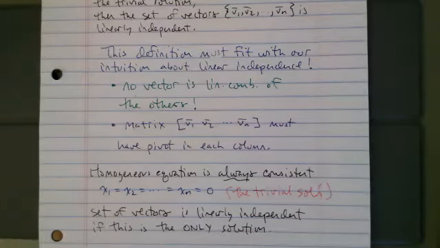Take your ball and go home. So the homogeneous equation is always consistent because the trivial solution is always a solution. We're wondering if this is the only solution. If the set of vectors is linearly independent, then this will be the only solution. There'll be no non-trivial solutions to the homogeneous equation.